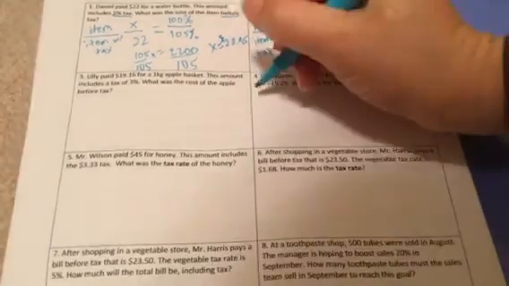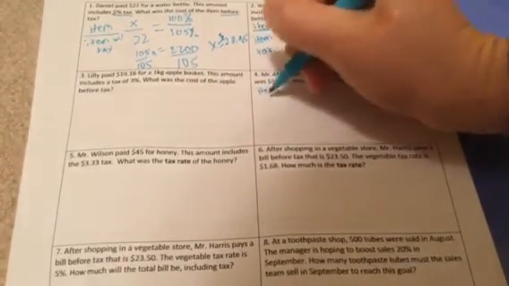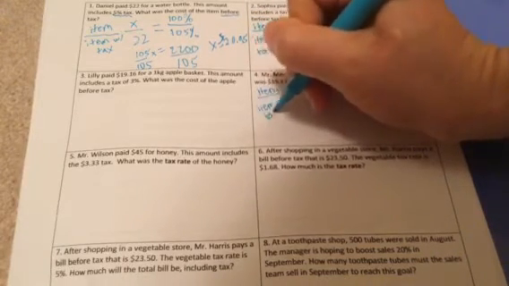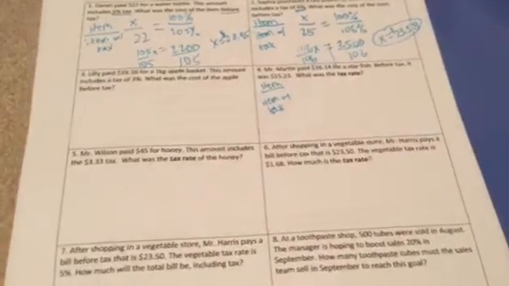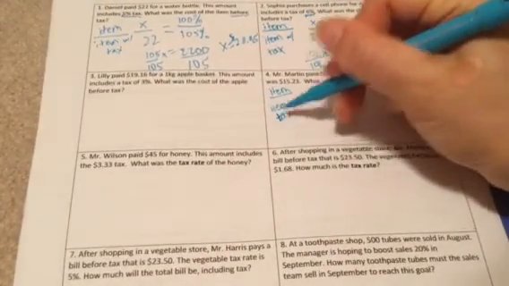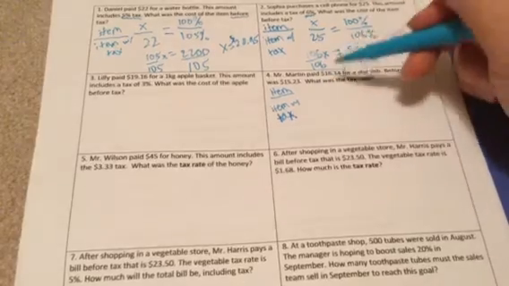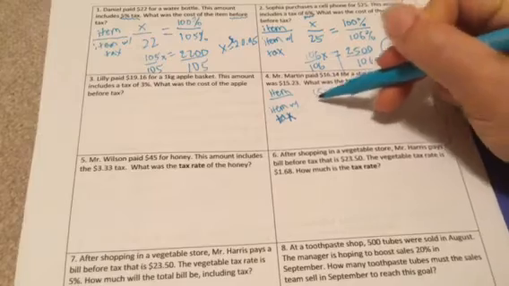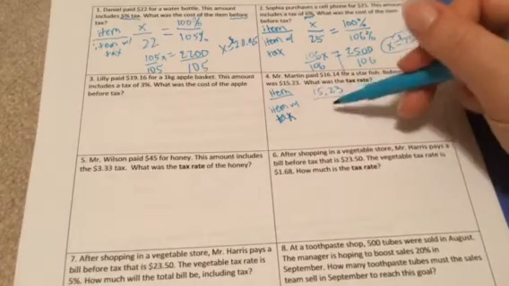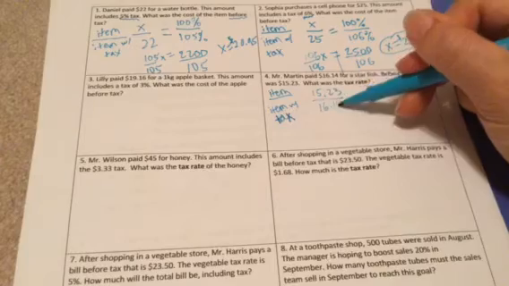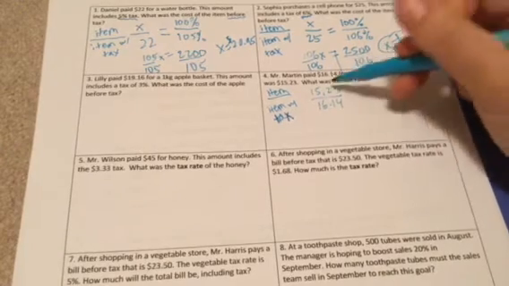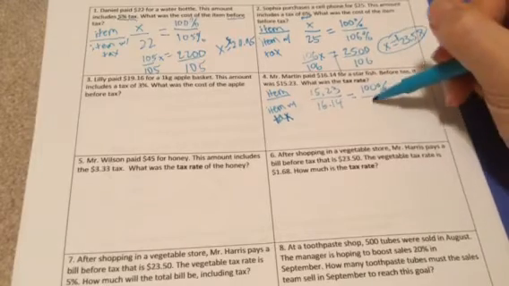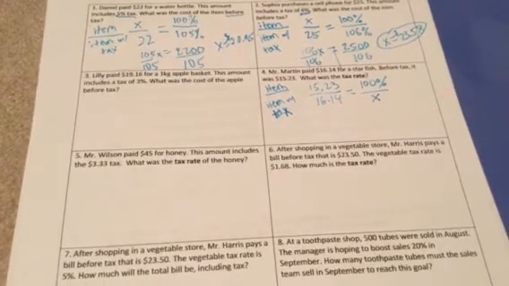So let's set up the problem. We want our item over the item with tax included. It says item with tax. So then we know that before tax it was $15.23. Then after tax it was $16.14. We always know that this amount is the 100%. And then that guy is what we're trying to find.